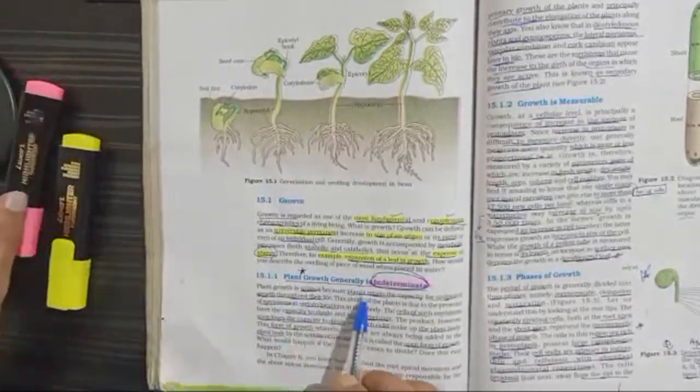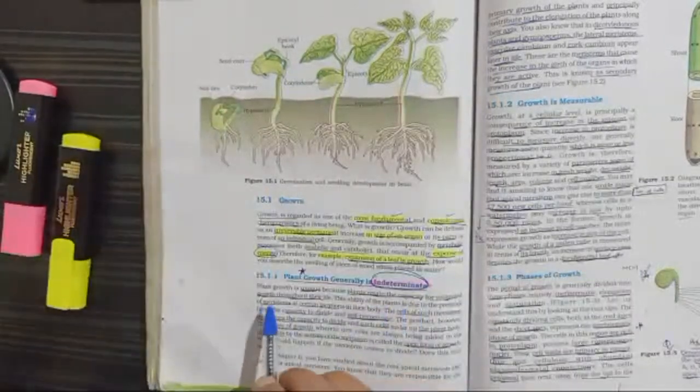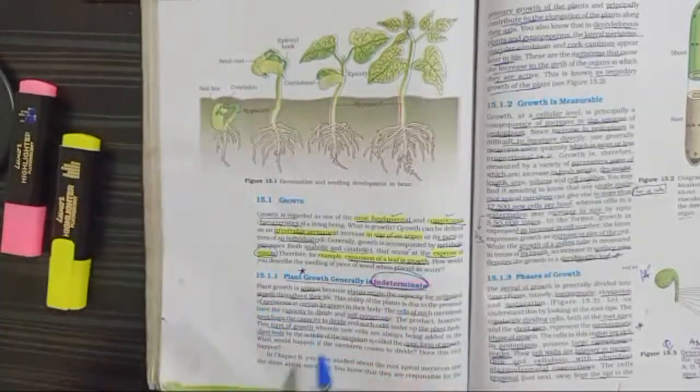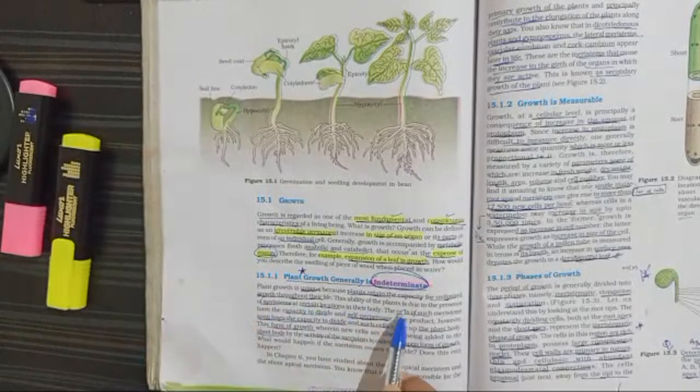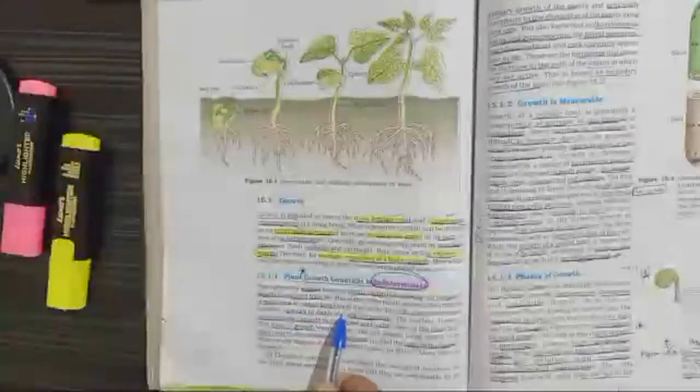Plant growth is unique because plants retain the capacity for unlimited growth throughout their life. This ability of the plants is due to the presence of meristems at certain locations in their body.